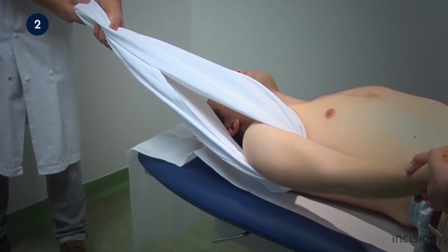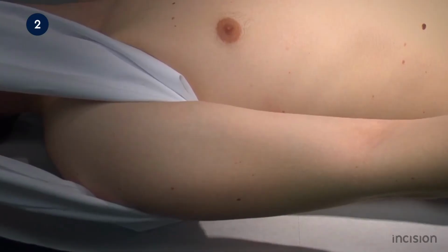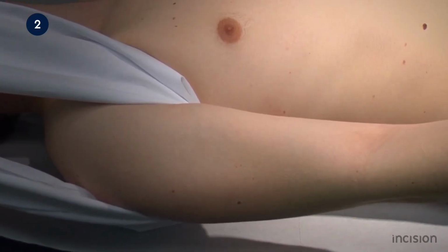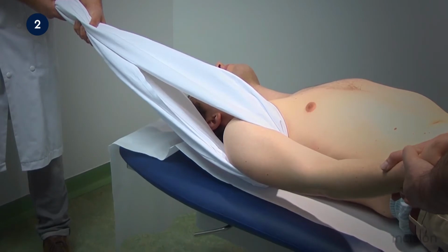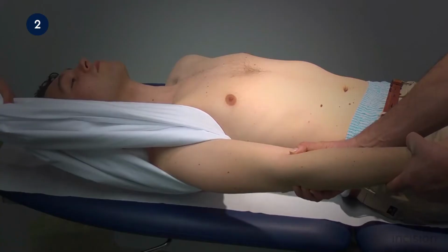Care should be taken to exert continuous traction. If this is not done, the patient's muscles go into spasm. This is maintained for a couple of minutes.